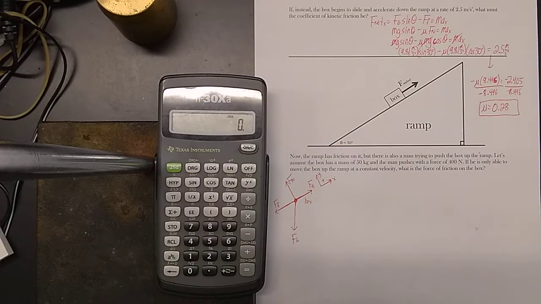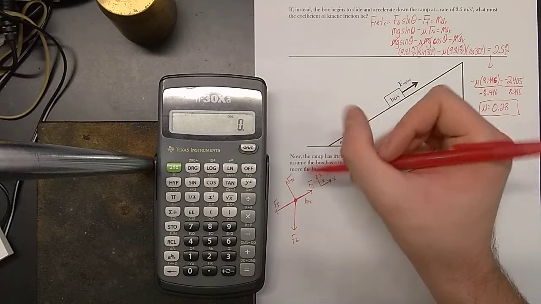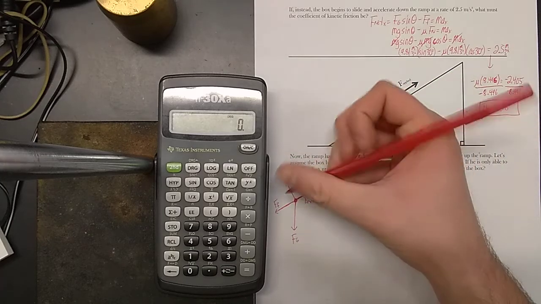Now again, notice, all of my forces are lined up with this axis, except for the force of gravity. Force of gravity is, if you tilt your head, kind of in the negative x direction, kind of in the negative y direction.